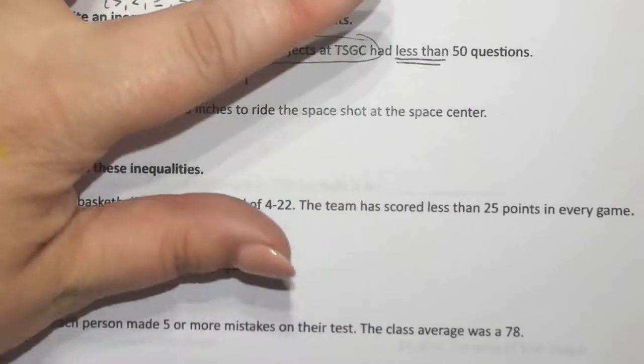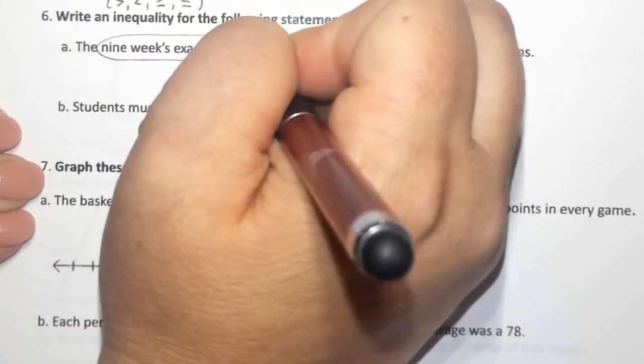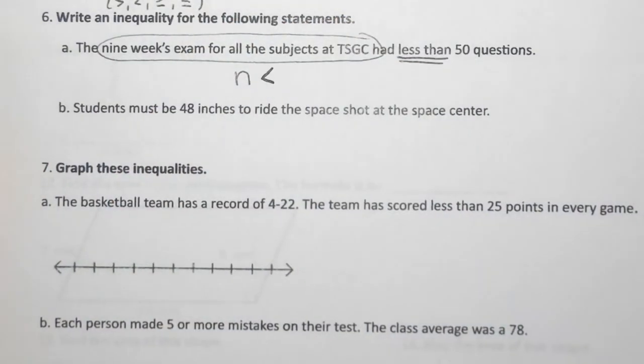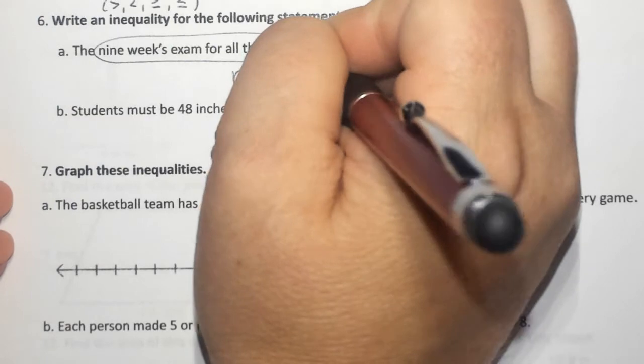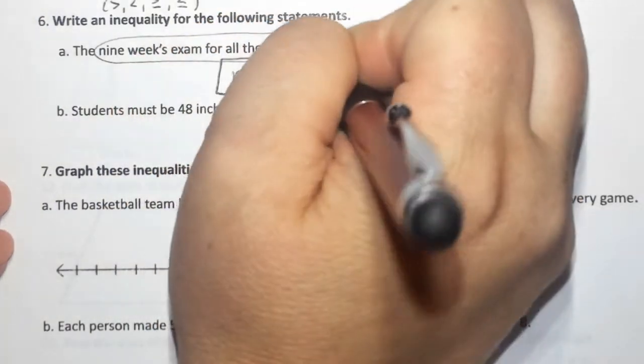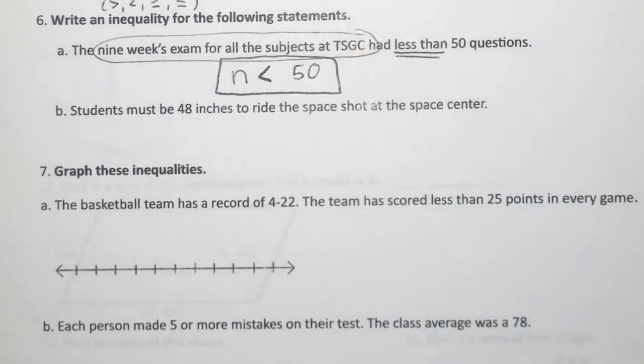Remember, that's where we have the L. We pinch it. So there's my less than symbol. It's also pointing to the left. All right, less than what? 50. Some people have been asking, why is that not less than or equal to? Because a lot of times on a test, us teachers like an even number of 50. Does it say that they had less than or equal to 50 questions, though? No, it says specifically less than 50. So we have to use less than. We don't get that choice because that's not the situation we were given.